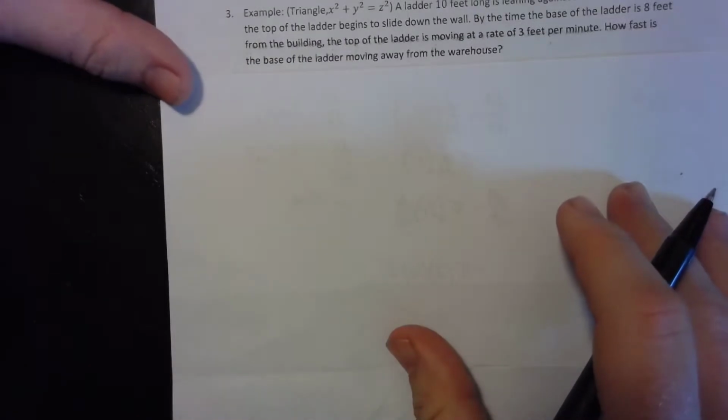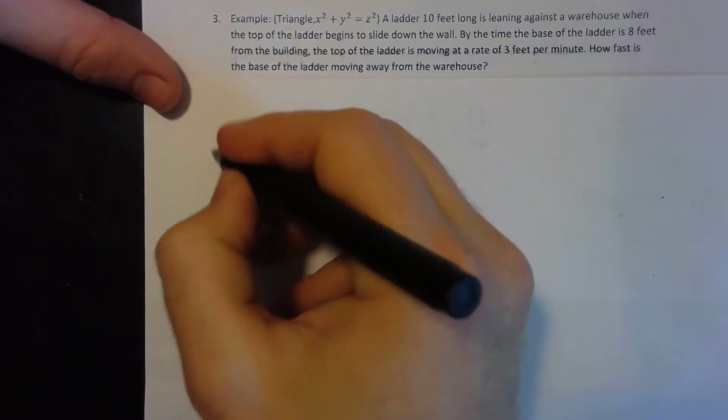In this video, we'll be covering related rates around a triangle. Now, in this particular question, it is a very, very common question in all calculus classes. A ladder 10 feet long is leaning against a warehouse when the top of the ladder begins to slide down the wall. So let me draw that image, or the concept of what's happening.